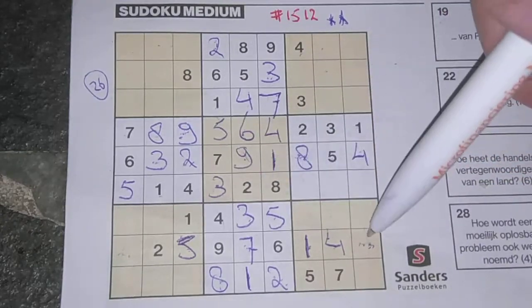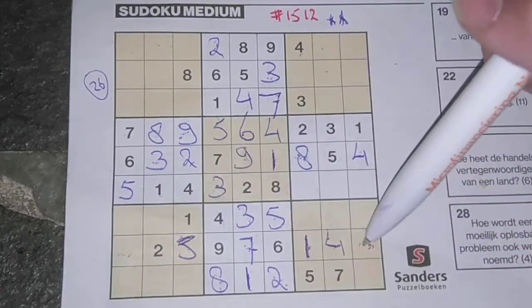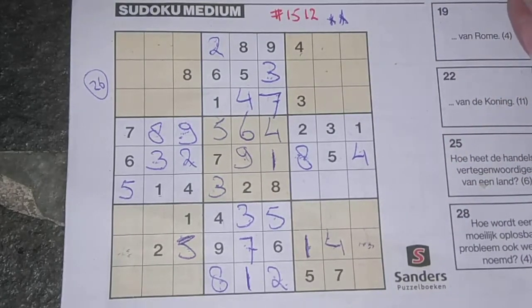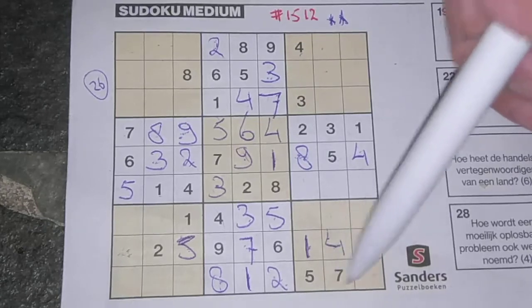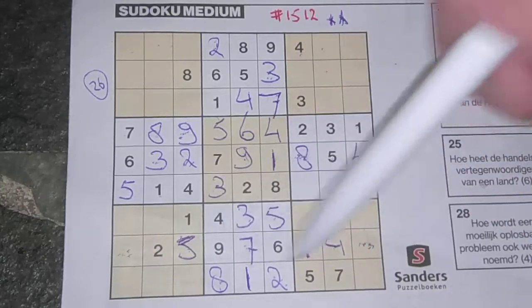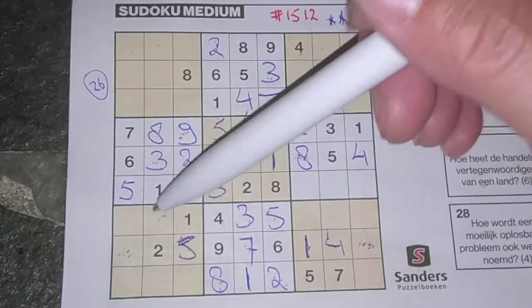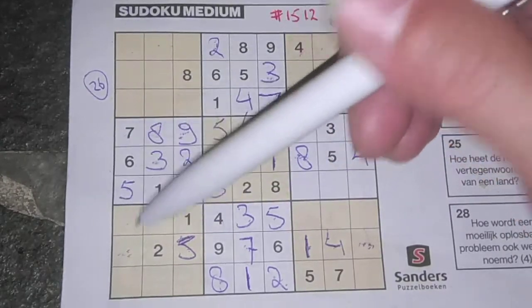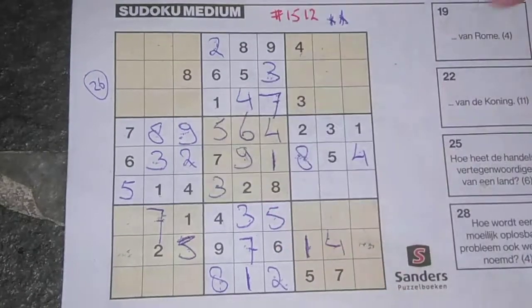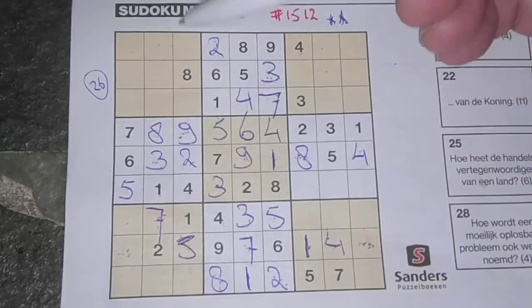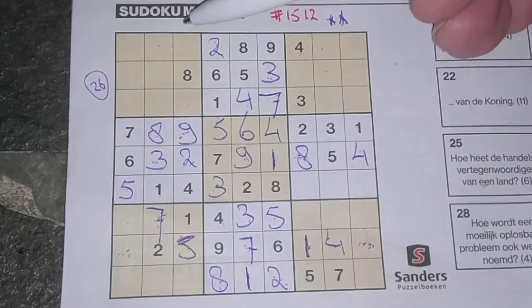Then two boxes left. I cannot fill this yet. The 3 and the 8. No, I cannot fill this yet. Need to wait. We have a 7 in the last row, a 7 in the row above. So in that row, the only two places for the 7 are here or there. We see here 7, no 7 there. 7 should be there. 7 in the first column, 7 in the second column.